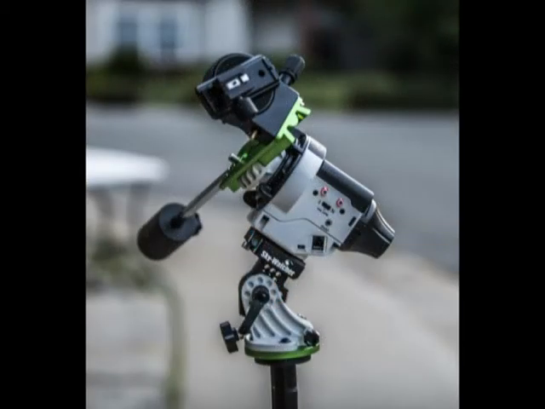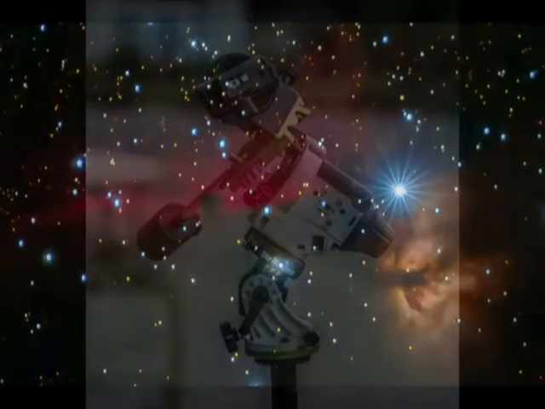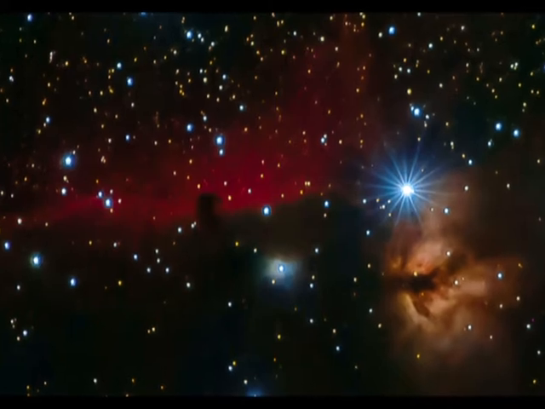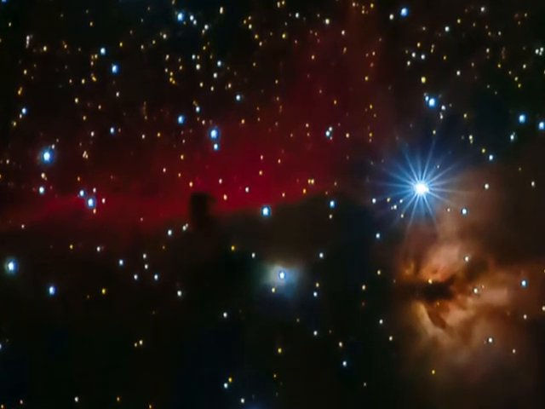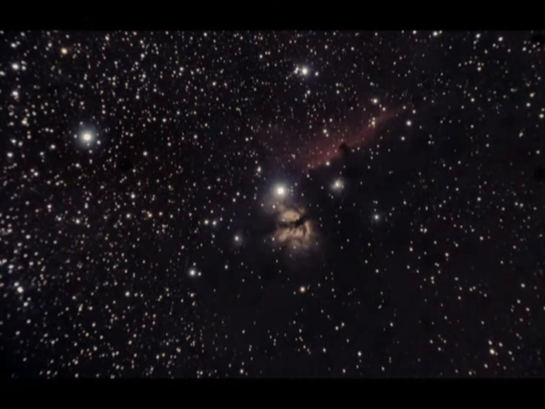After you purchase this equatorial mount, you're going to be able to take stunning images with your DSLR camera lens, like this one of the Horsehead Nebula, which is comprised of about 60 exposures stacked at 2 minutes each.